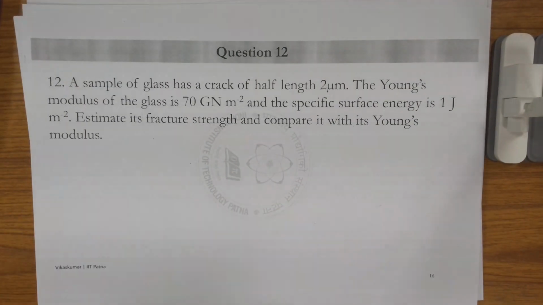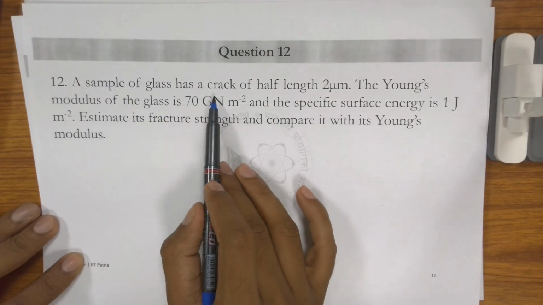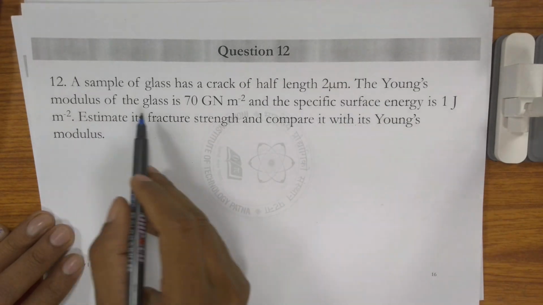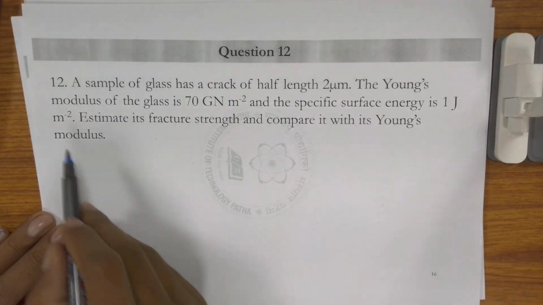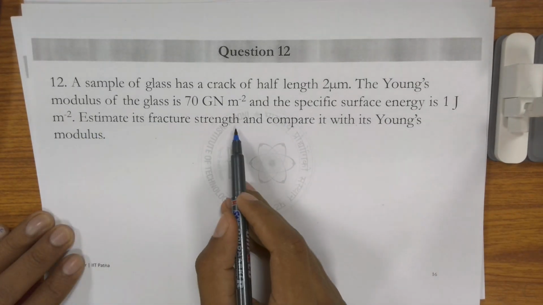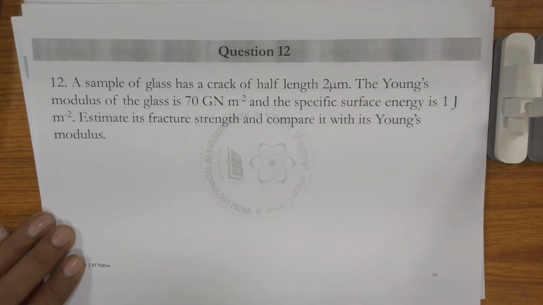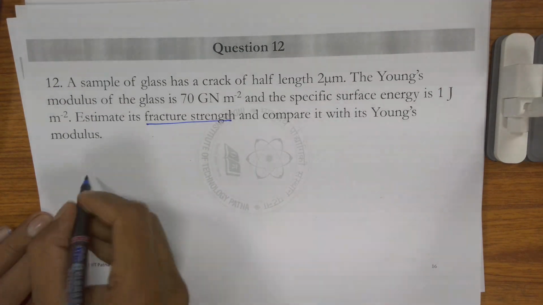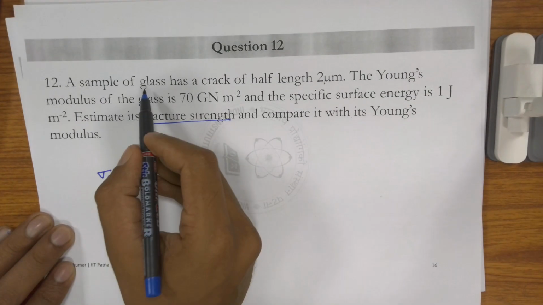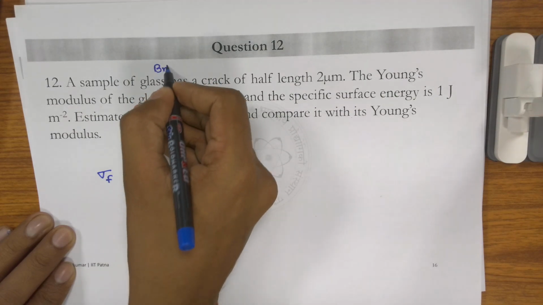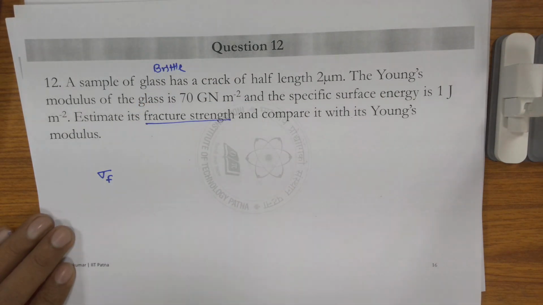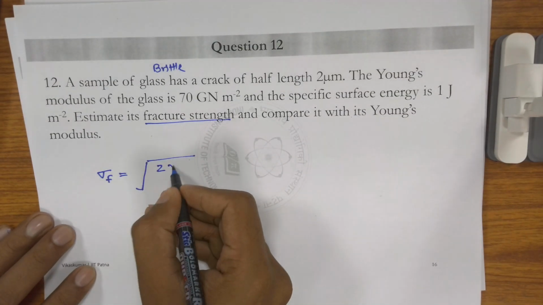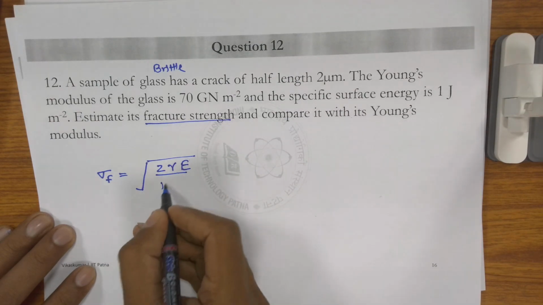Let's talk about this question. A sample of glass has a crack of half length 2 micrometer. The Young's modulus of the glass is given to us and the specific surface energy is given to us. Estimate its fracture strength and compare it with its Young's modulus. In fact, let's do the first part. Fracture strength we have to calculate. Sigma_F we have to find. It's for the glass. Glass we know is a brittle material. So we can apply the Griffith criterion. It's given by the square root of 2 gamma E divided by pi times c.